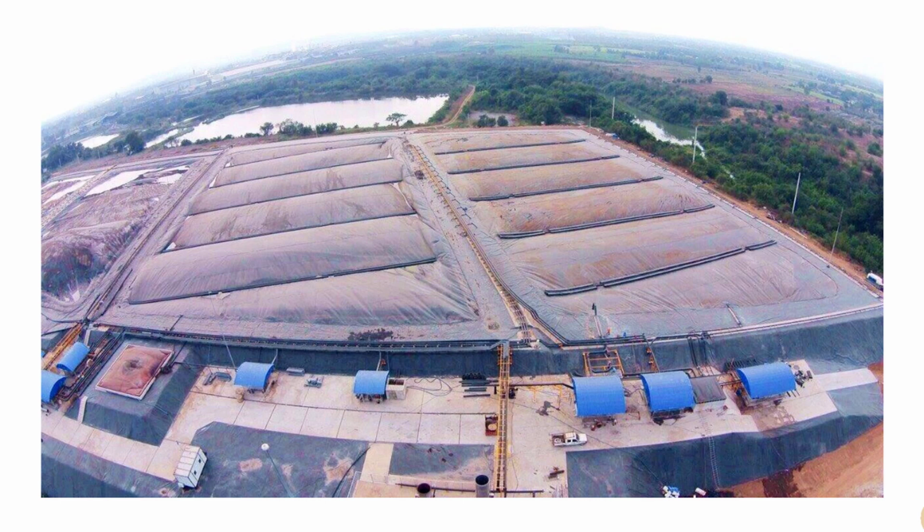Here is the bird's eye view of our biogas project. You can see this is the earthen lagoon, and we have the geomembrane, the black one over here, like a cover.